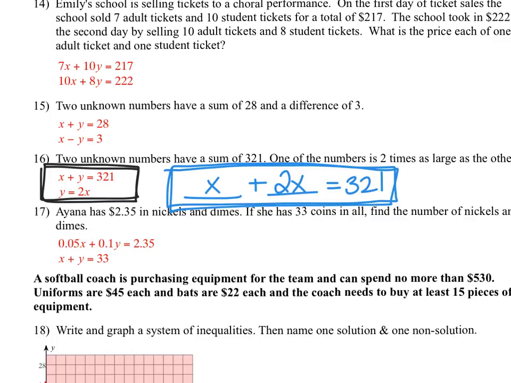Question 17 we talked about in class. We said that when they told us about nickels and dimes, they secretly told us about rates. And what we mean by that is a nickel is 5 cents each, so we call that 0.05x. A dime is 10 cents each, so we call that 0.1y. And then we have a total of 235. And because the number of coins has nothing to do with how much they're worth, so the number of coins has nothing to do with any rates, that's just going to be x plus y equals 33.